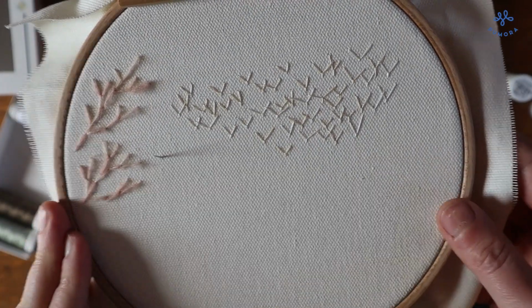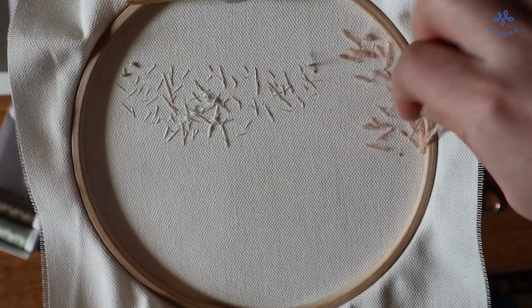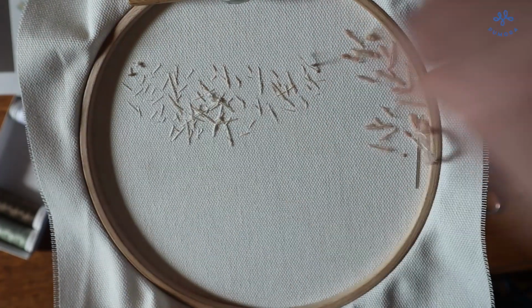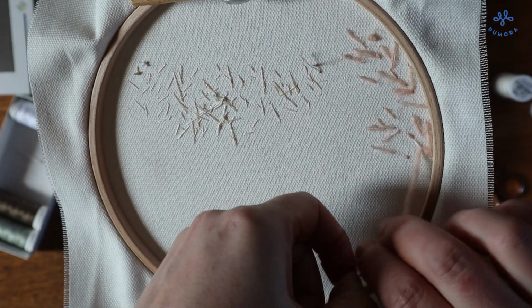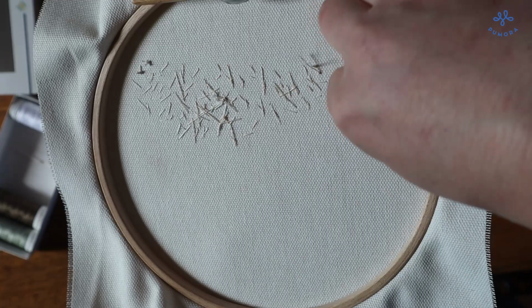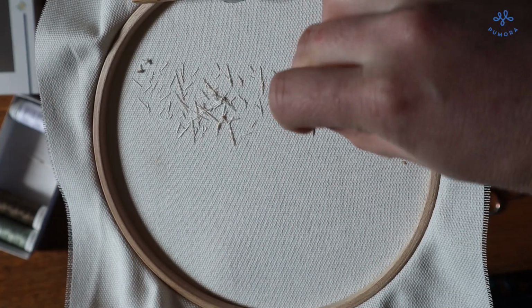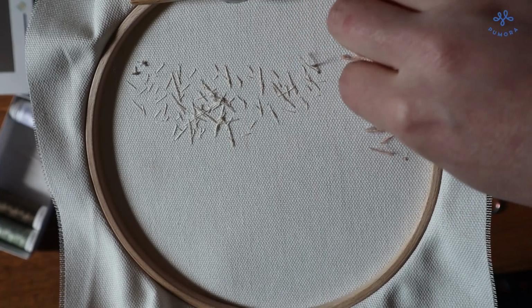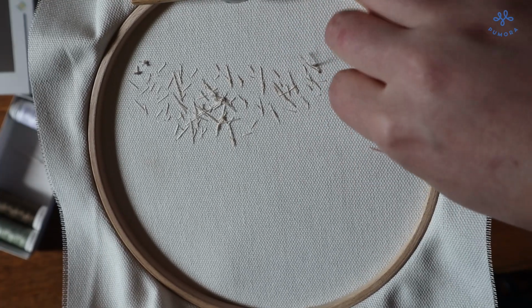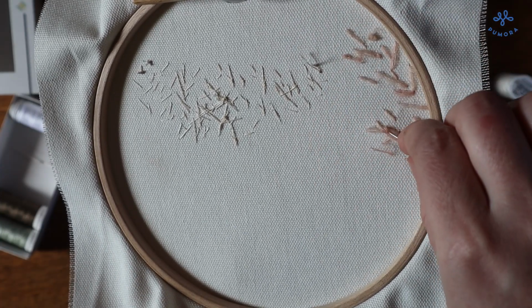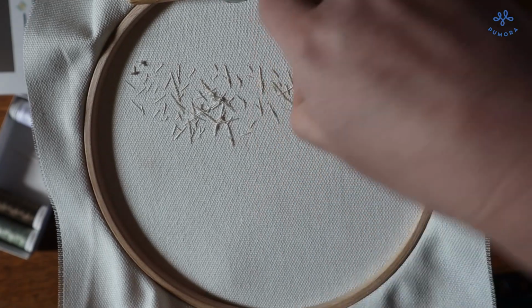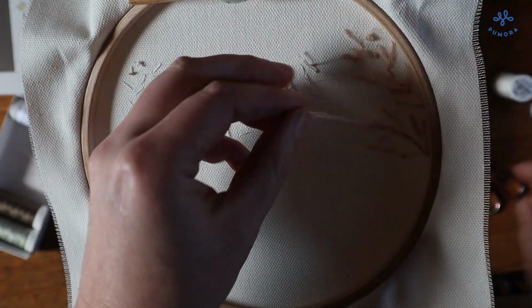I'm using single stitches to complete each branch, because you have some limitations with the fly stitch, so I added some single stitches just to finish the branch off, so to say. I'm finishing off this thread.